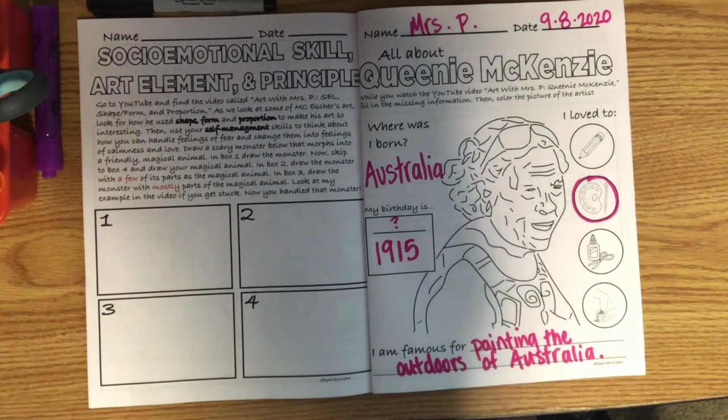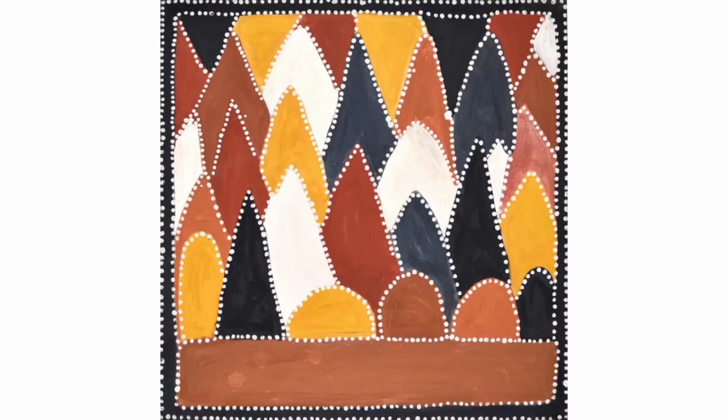She was a teacher. She taught a language that she spoke, because remember, she's Aborigine. That means that she is native to Australia. She and her ancestors were the first people in Australia, kind of like the Native Americans here in the United States. So I'm going to show you some of her artwork, and you tell me what you think, okay?